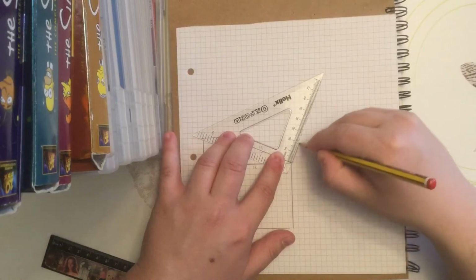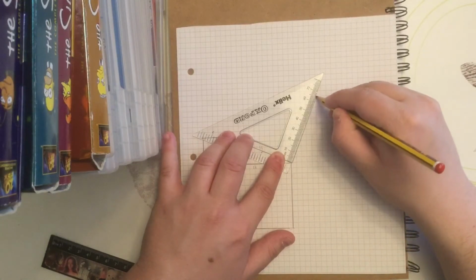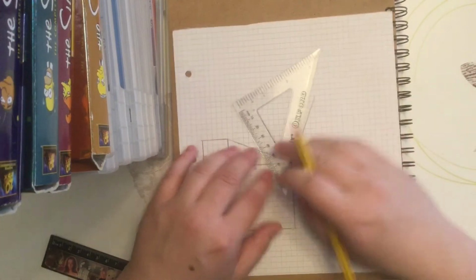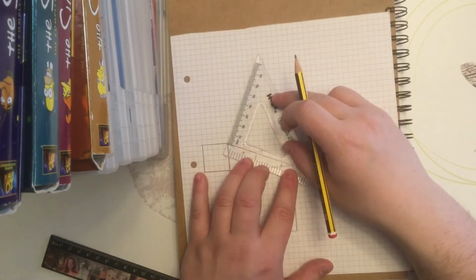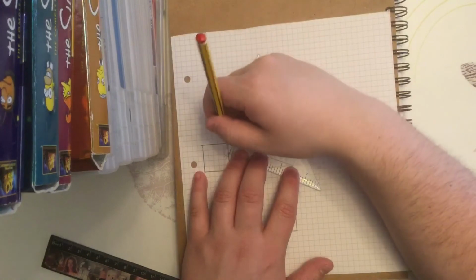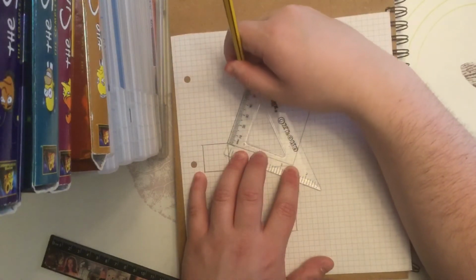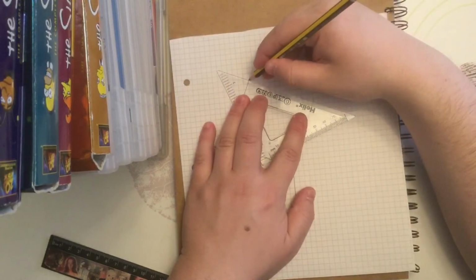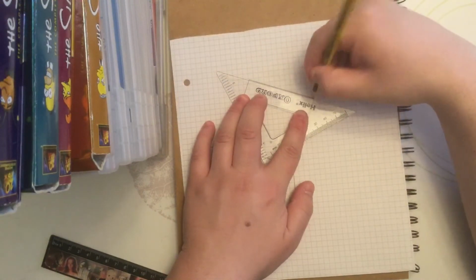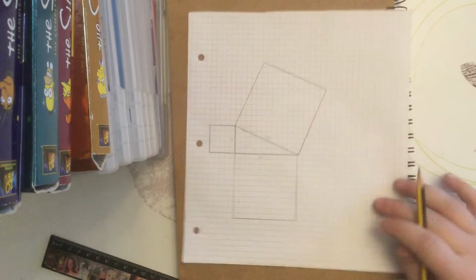Now let's do the other side. And now join it together. And you've created 3 squares.